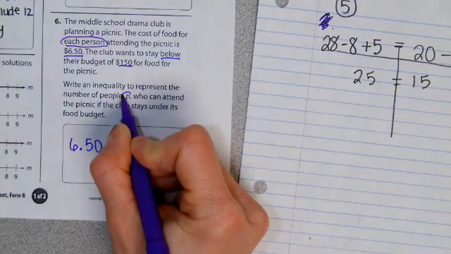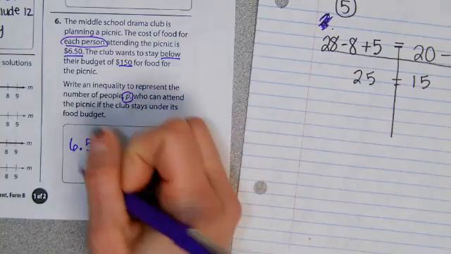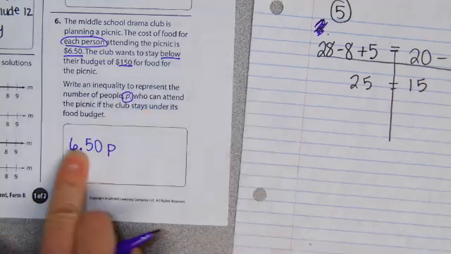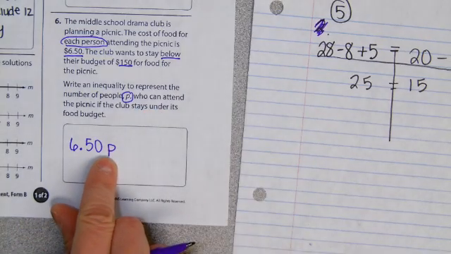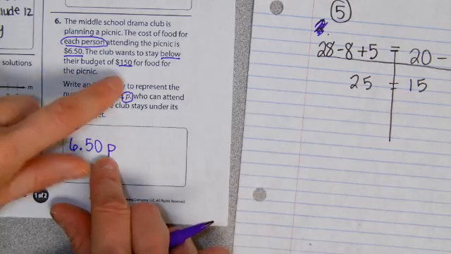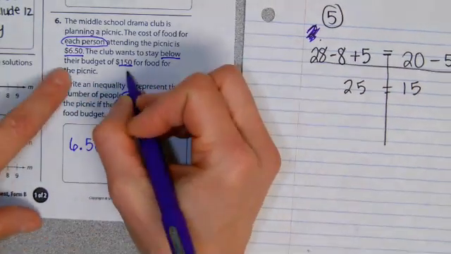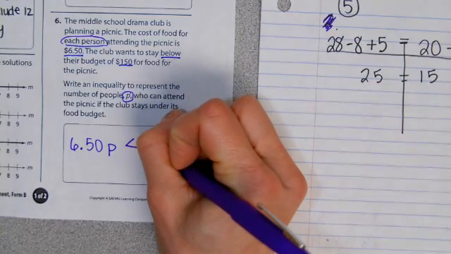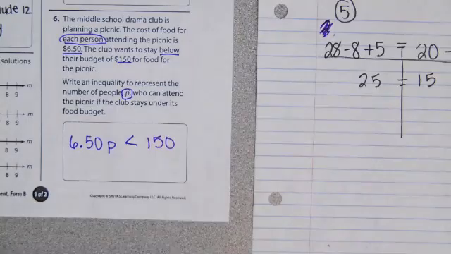It says we have to use P. So we're going to use that variable. So 6.50 times P, the number of people that are attending, is going to give us how much money they're going to spend on food. But we have to stay below 150. So that has to be less than $150. And this would be the inequality we would use to represent the situation. That would be our answer.